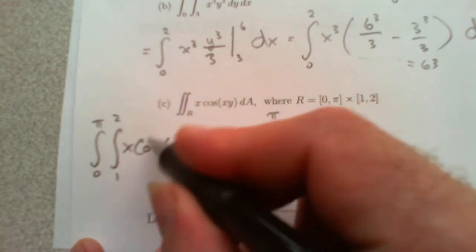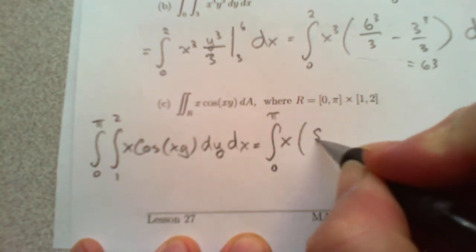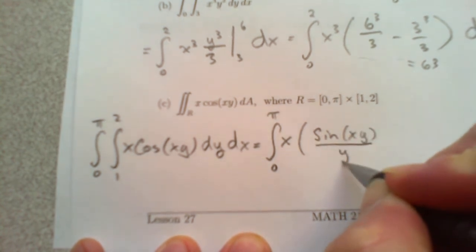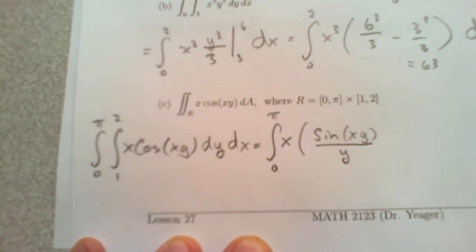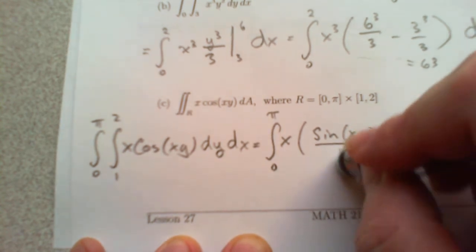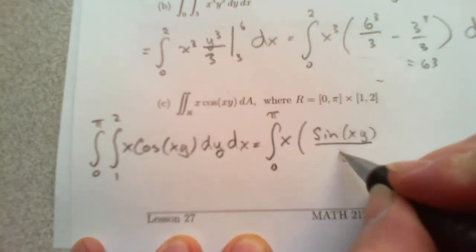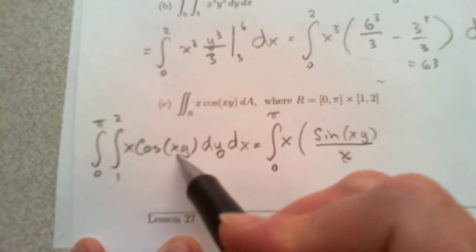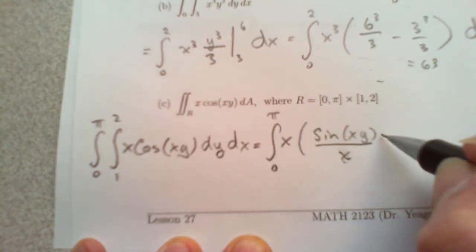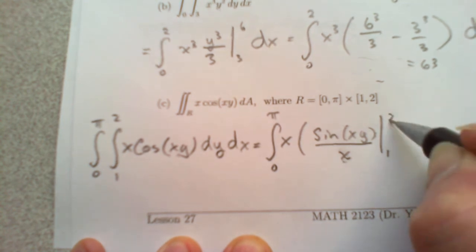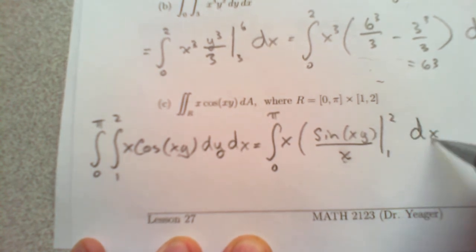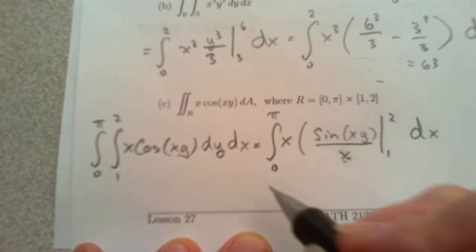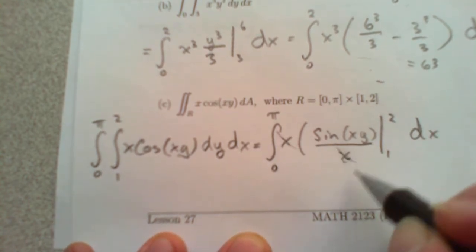The antiderivative of this is sine of xy divided by y. So I'd be doing a chain rule of this integral right here, because x is a constant. That thing has to be evaluated from 1 to 2. On the outside, I still have dx that I have to deal with. Luckily, these x's cancel.